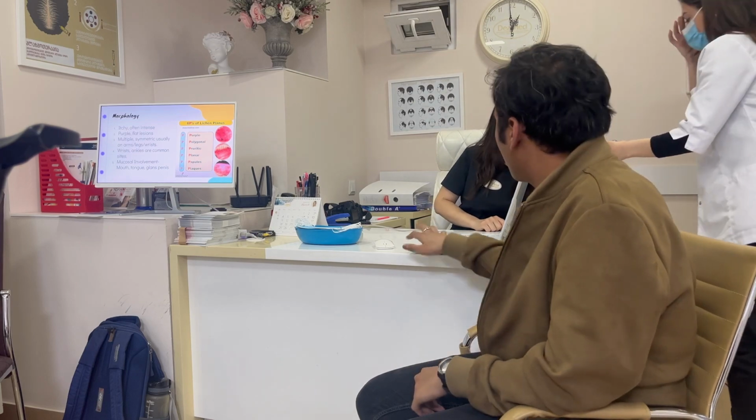So what's the morphology? We can remember it by the 6 P's, which are purple, polygonal, pruritic, papules, planar, and plaques. Often there is mucosal involvement. Mucosa is the innermost layer of the skin. So organs like the mouth, tongue, and penis are involved.